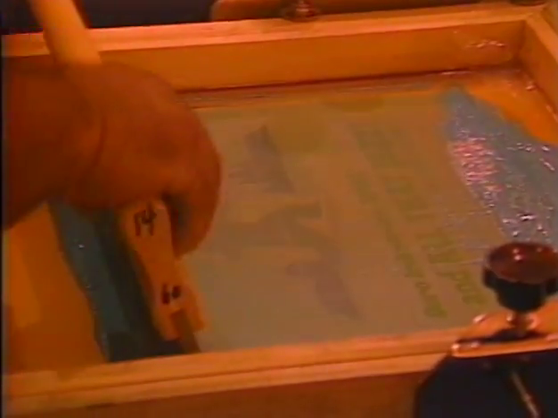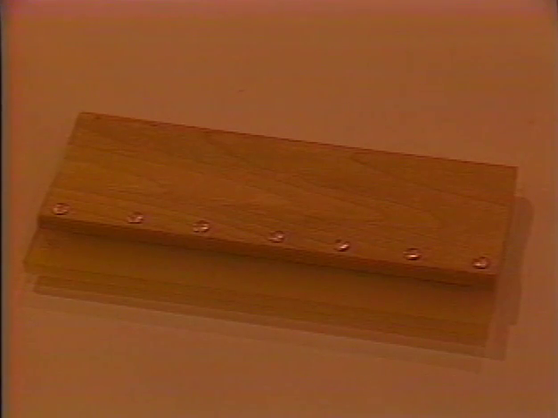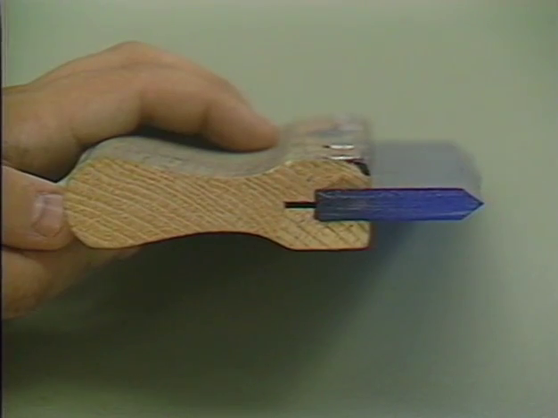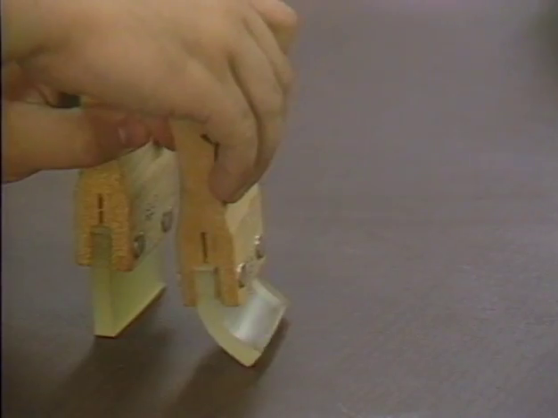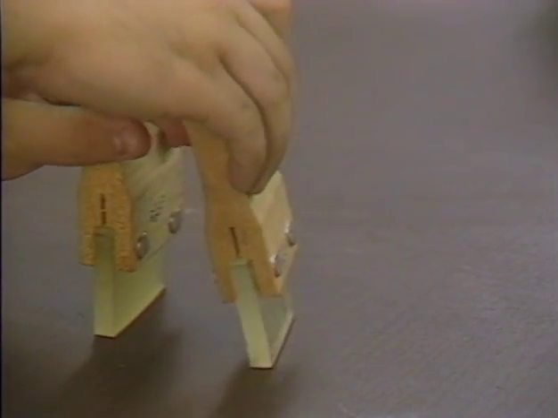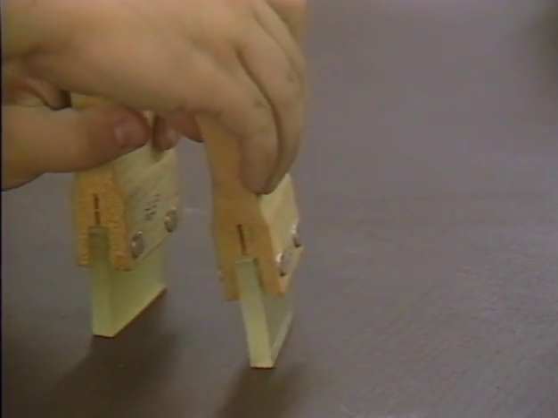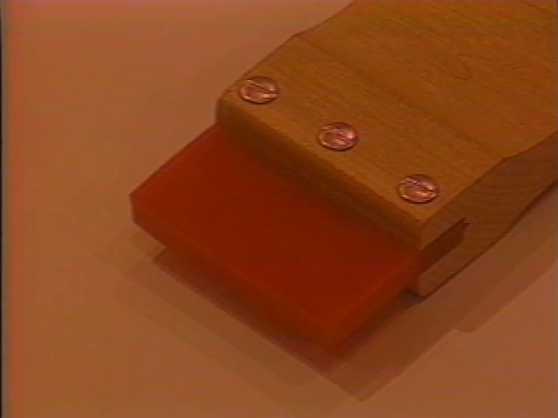A squeegee is used to move the ink across the screen, causing it to go through the openings of the stencil or image carrier. For hand use, the squeegee consists of a smooth strip of wood with a hard rubber or synthetic blade fastened to it. Several blade shapes have been developed for printing on different materials, and varying hardnesses or flexibility values are used to control ink coverage. A square-edged blade with medium hardness will meet most general needs.